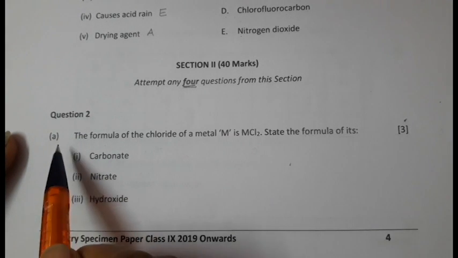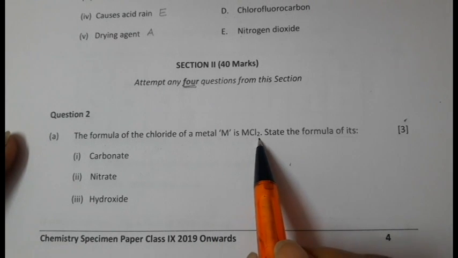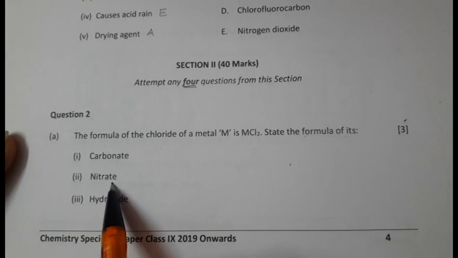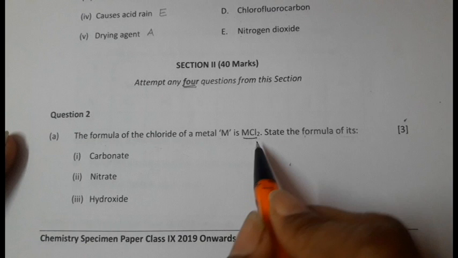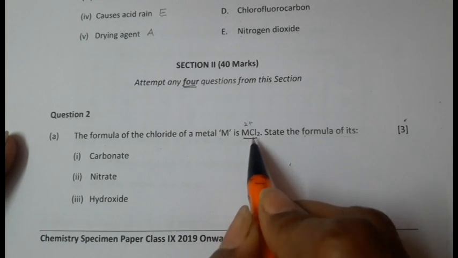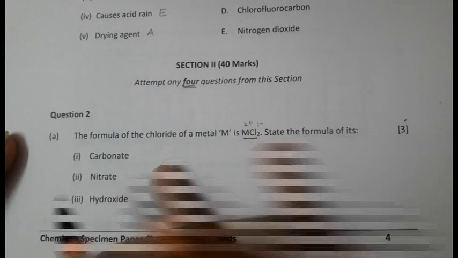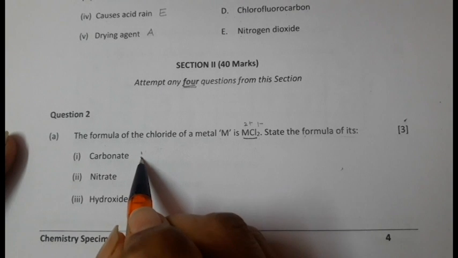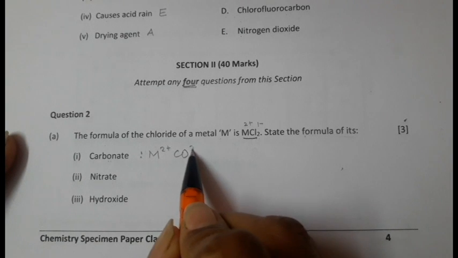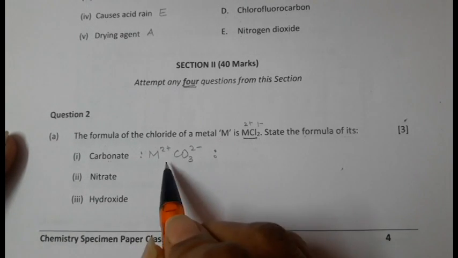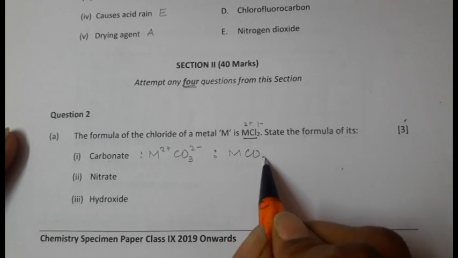Question number 2 says, the formula of chloride of a metal is MCl2. State the formula of its carbonate, nitrate, hydroxide. Now here immediately you have to look at this. MCl2, this 2 has come from here, and M1 has come from here. So the valency of M is 2 plus. So carbonate we will write, which is 2 minus, and then crisscross will give you, the common factor gone, MCO3.